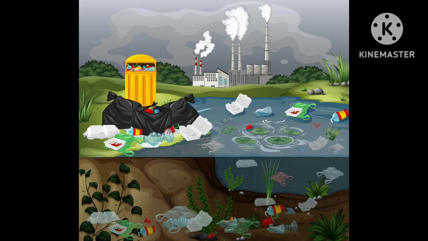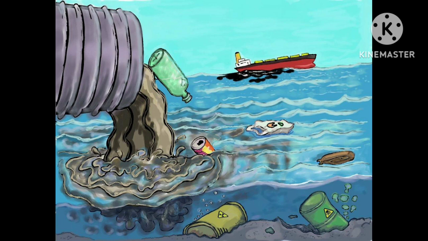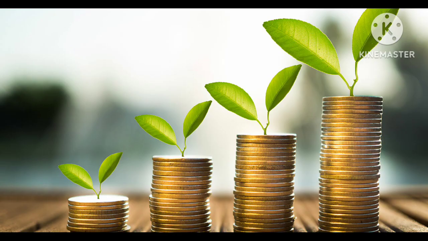Okay, let's move on to goal number 13, which is climate action. There is no country that is not experiencing the drastic effects of climate change. Greenhouse gas emissions are more than 50% higher than in 1990. Global warming is causing long-lasting changes to the climate system, which threatens irreversible consequences if we do not act.